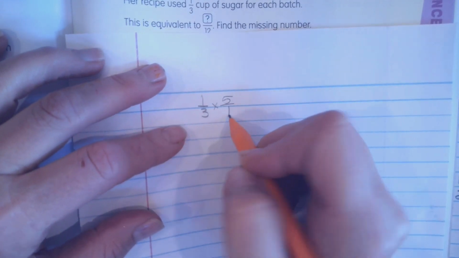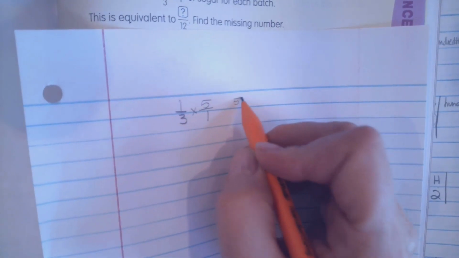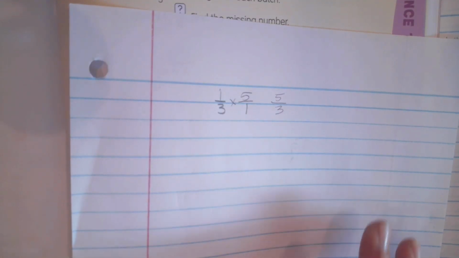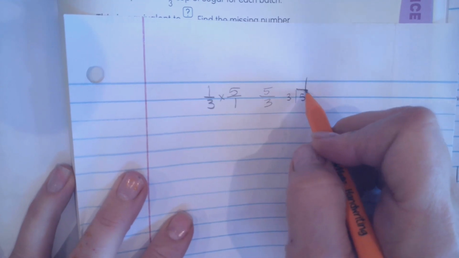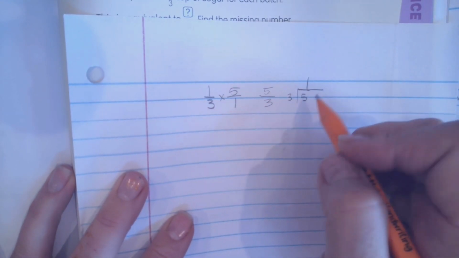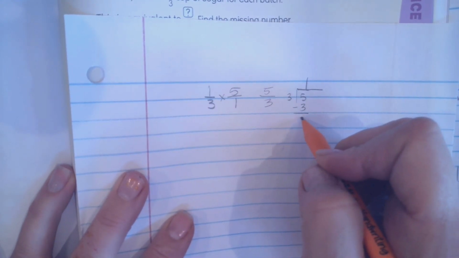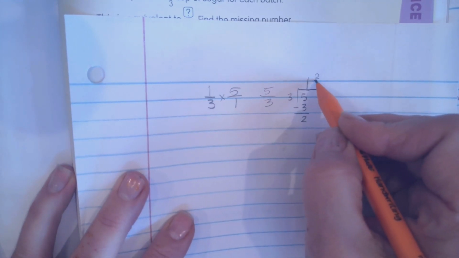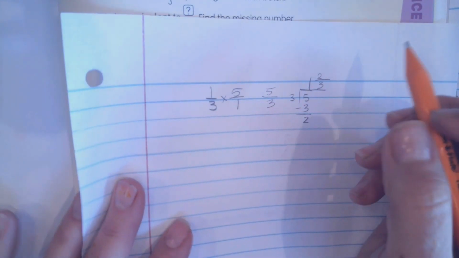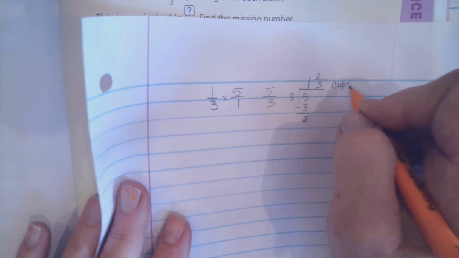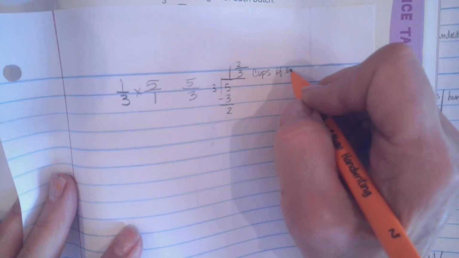So 5 over 1, and we multiply it across. 1 times 5 is 5, 3 times 1 is 3, and then we change that to a mixed number. 3 goes into 5 how many times? 1. 1 times 3 is 3, and our remainder is 2, so that becomes our numerator, and it's all over the same denominator. 1 2/3 cups of sugar.